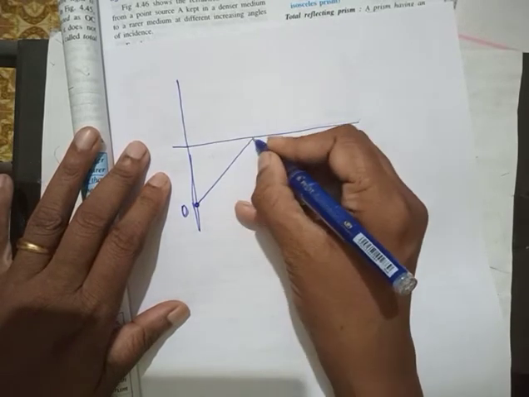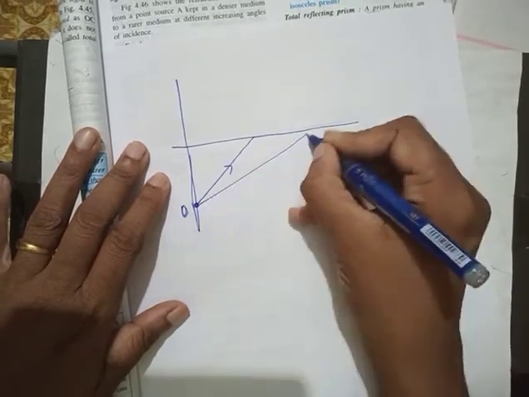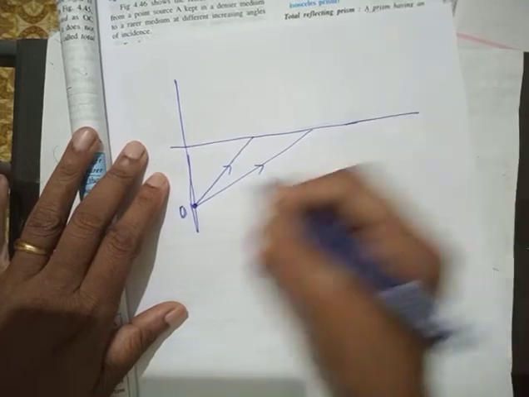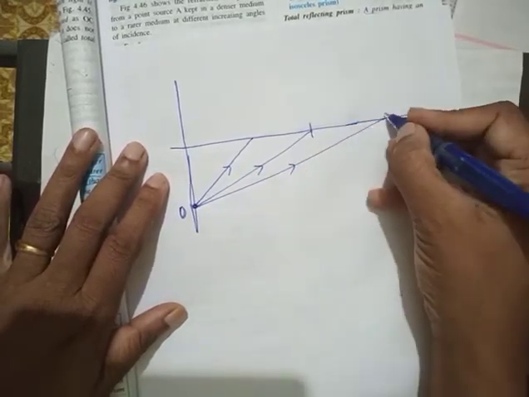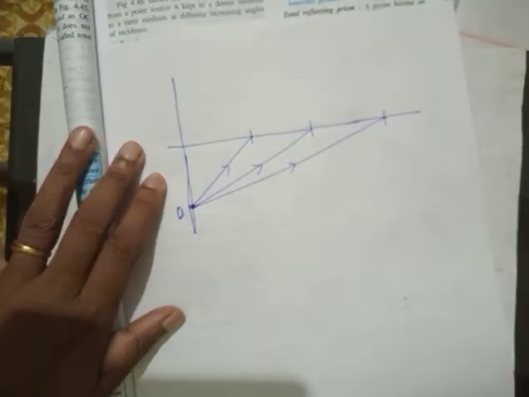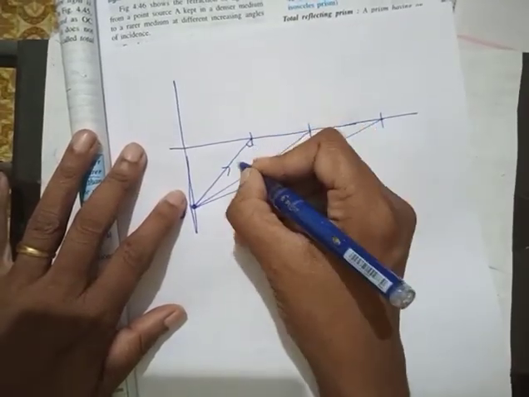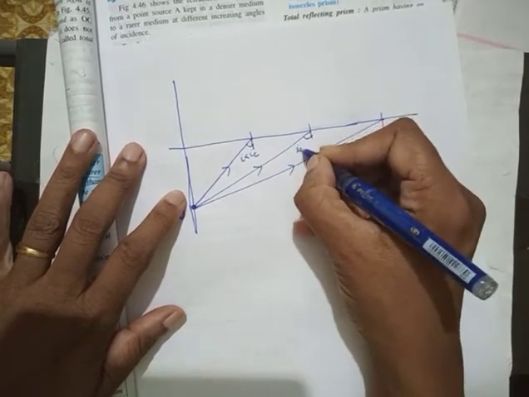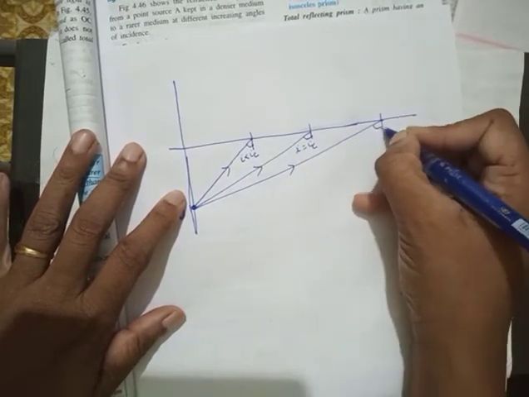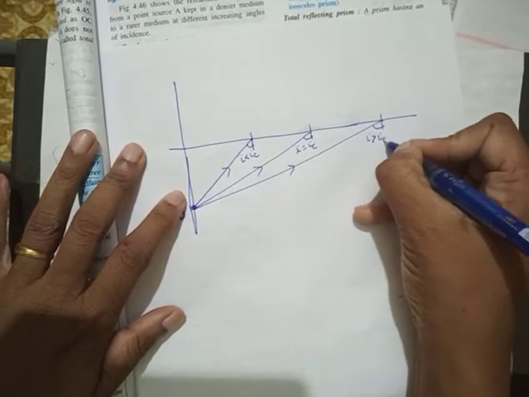Draw three rays, 1, 2 and 3. Please use scale and pencil, children, so that you get a proper one. The first case, I less than IC. Second case, I equal to IC. And third case, I greater than IC.